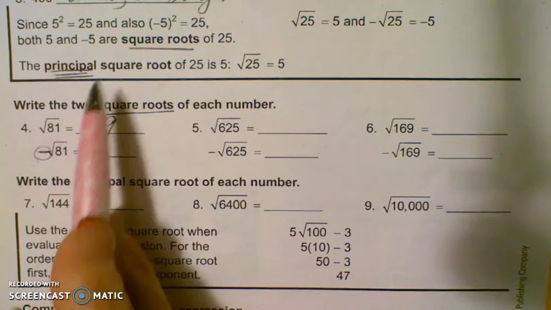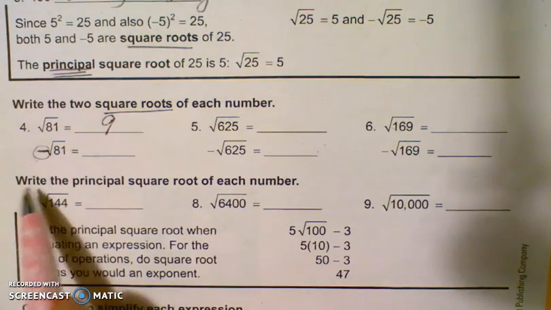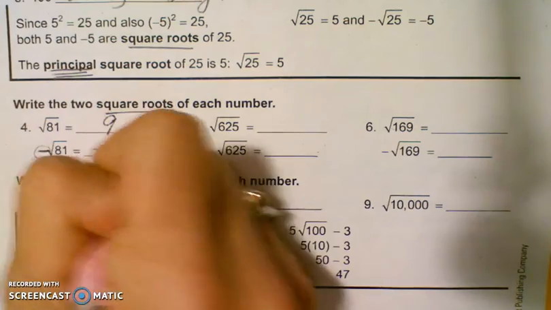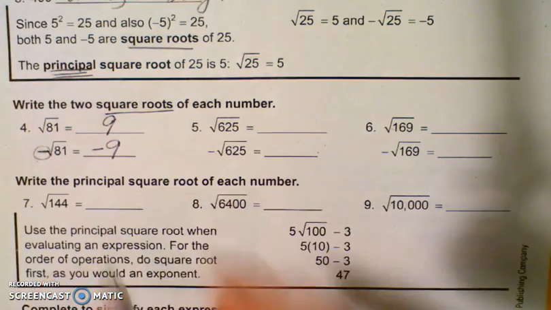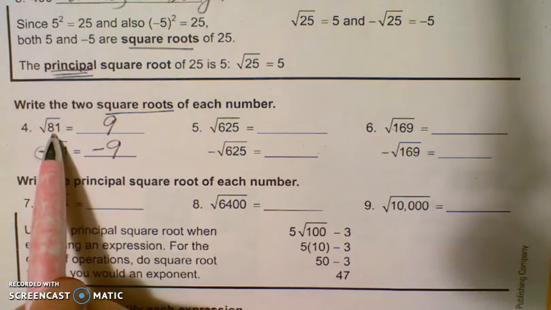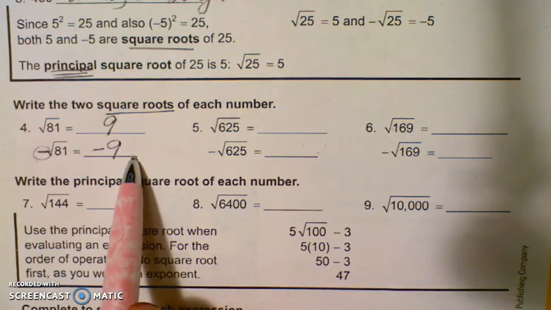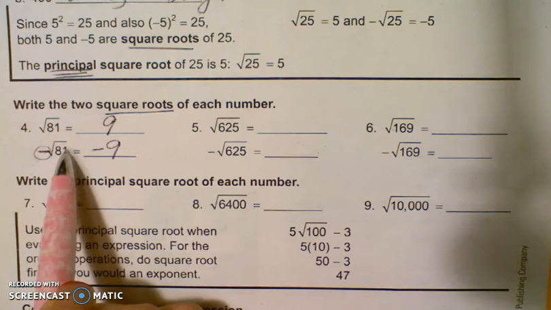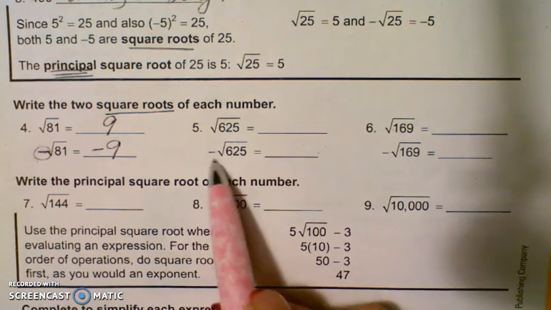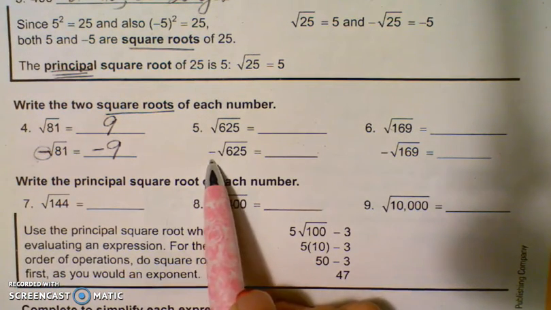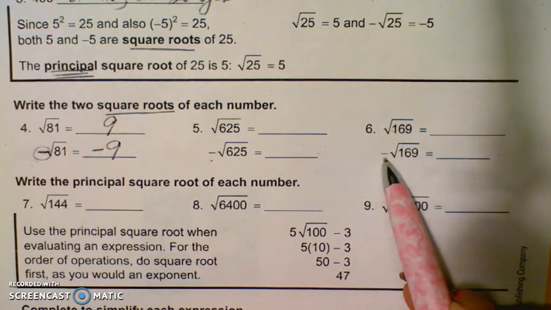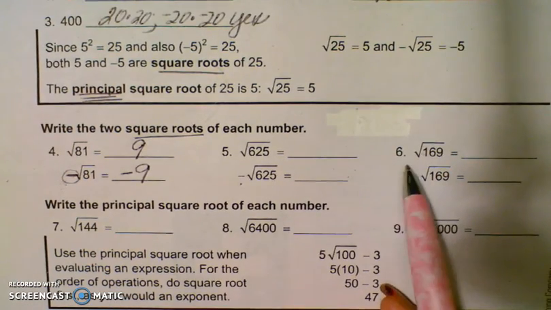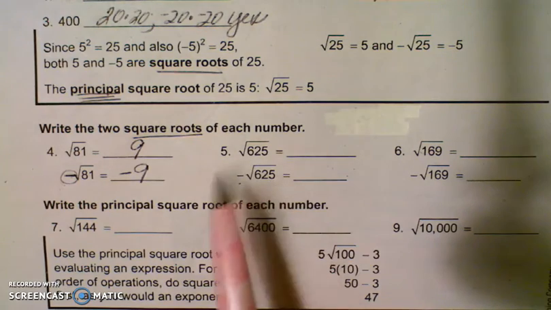Well, since a principal square root is a positive number, its opposite is going to be the negative number. So the two square roots for 81 are 9 and negative 9. Please notice, though, this negative symbol is outside of the radical. Also over here, it's outside of the radical sign. I just want to remind you that this is different.